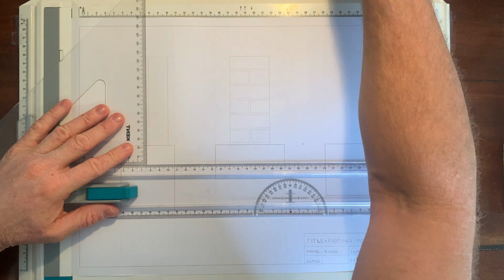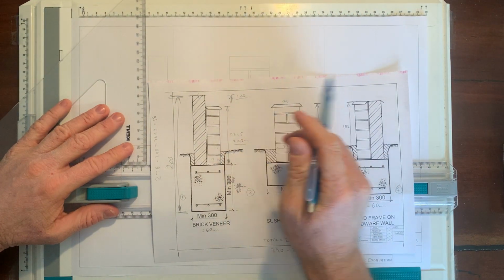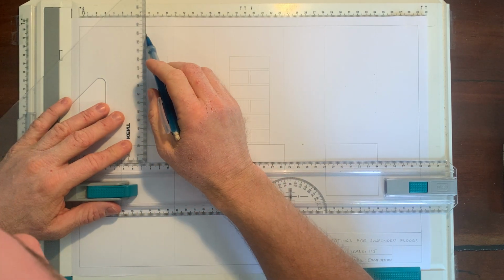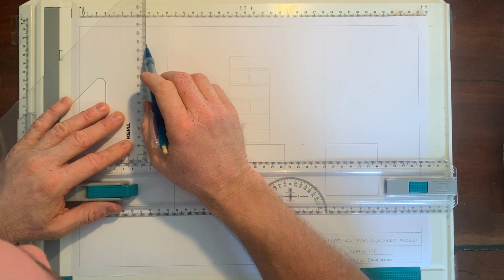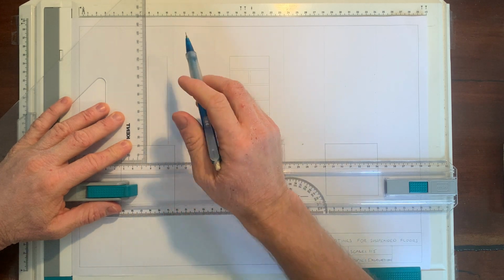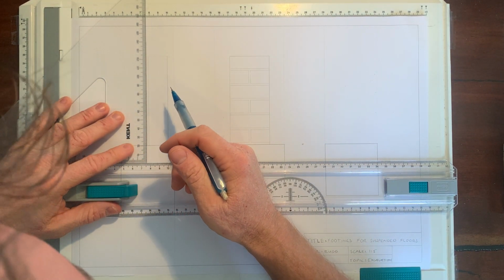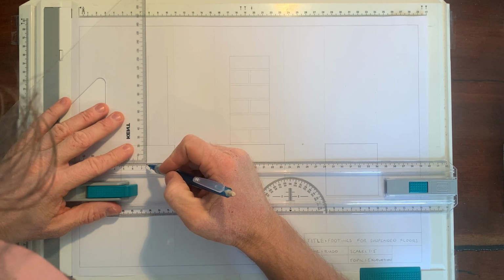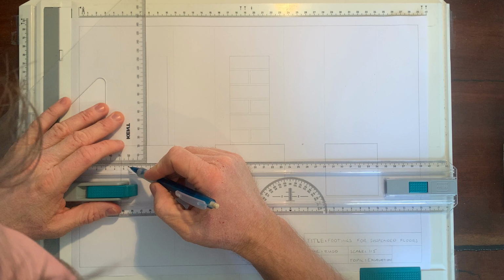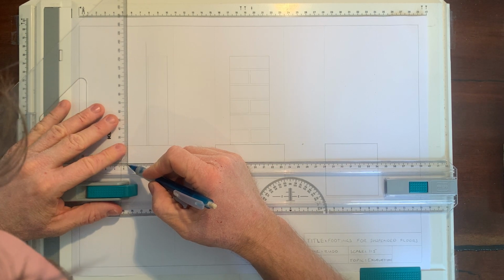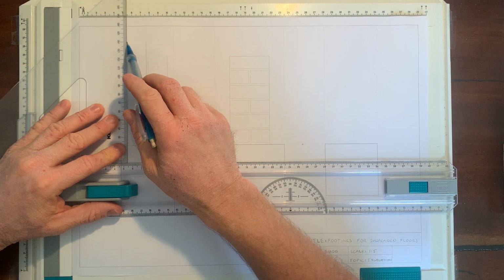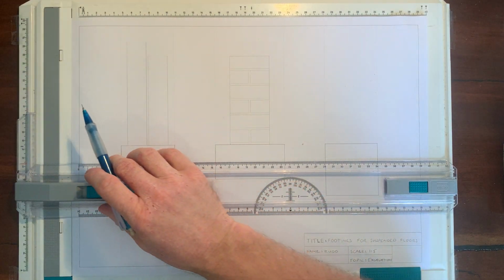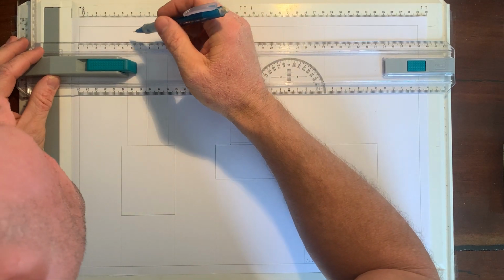This one, we said before that we were going to come up 120. So let's go up 120 from the bottom. Now across 22. Where's it going to take me? To here, 54. Just going to join those up.